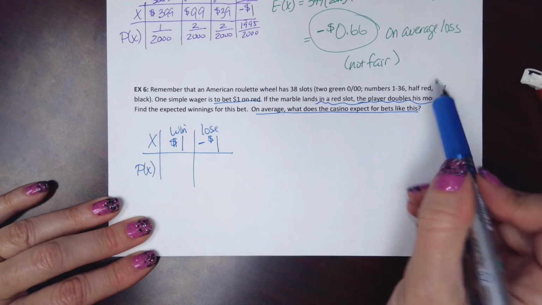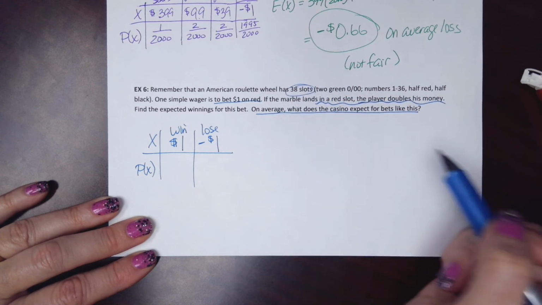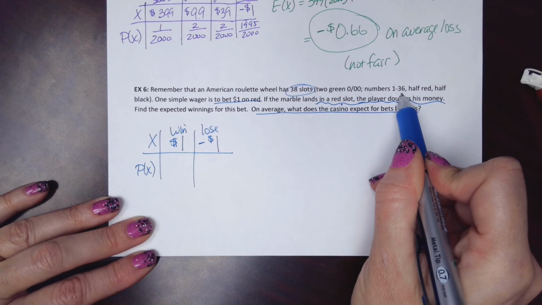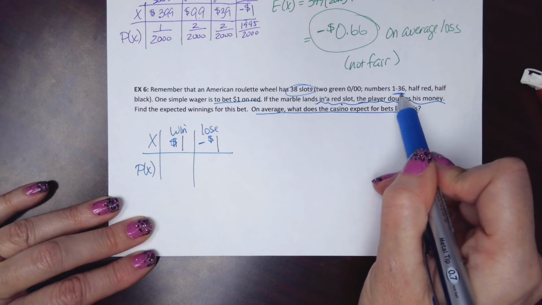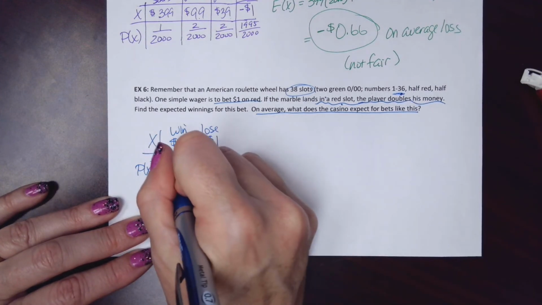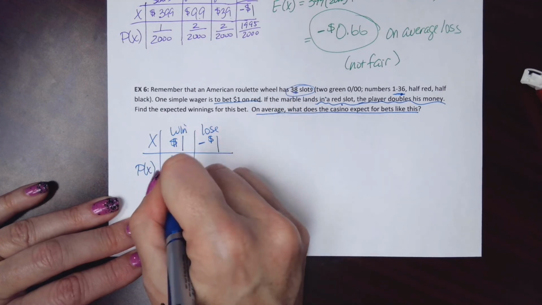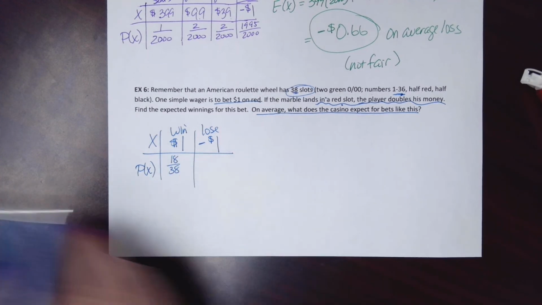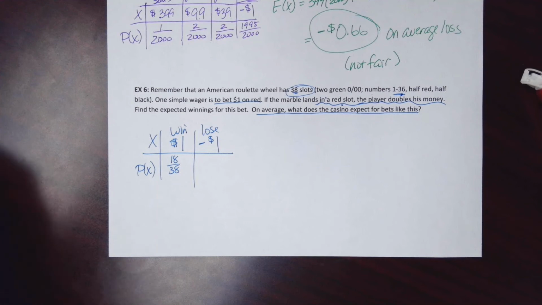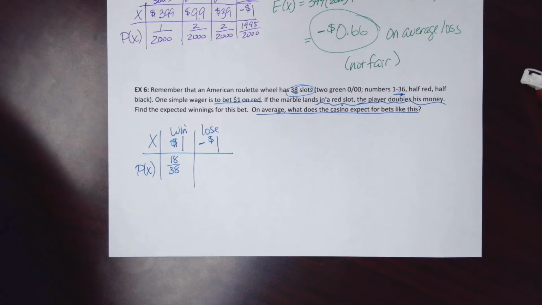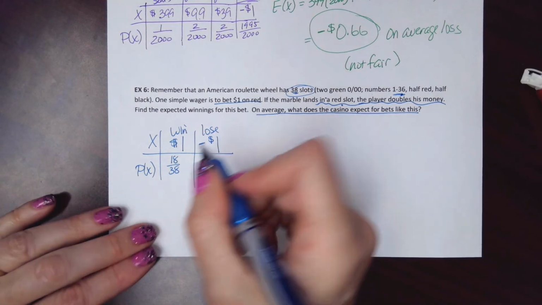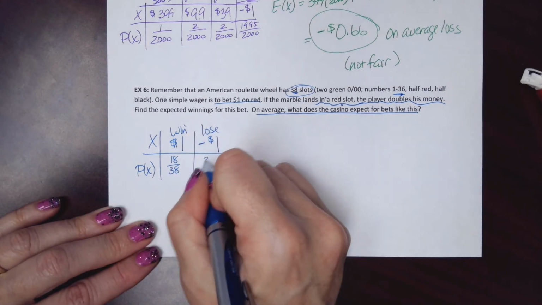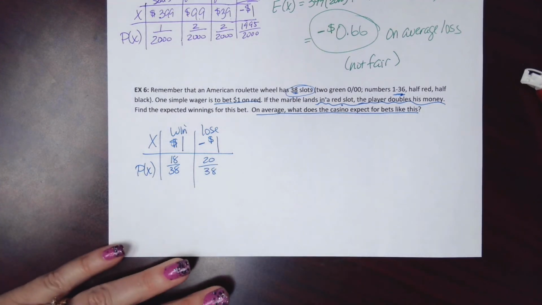Well, out of those 38 slots, we're betting on red. 18 of them are red because 2 are green and half of the other 36 are red. So half of 36 is 18. So 18 out of 38 slots are going to be a red winning bet. The other 20 are going to be losing bets.